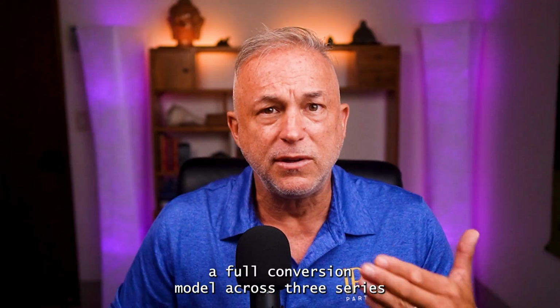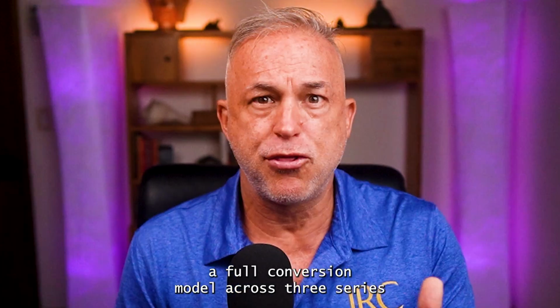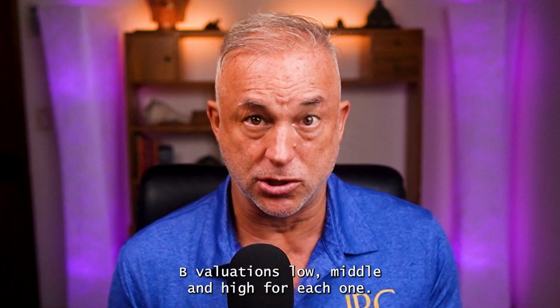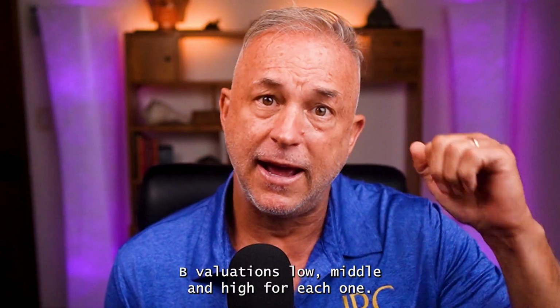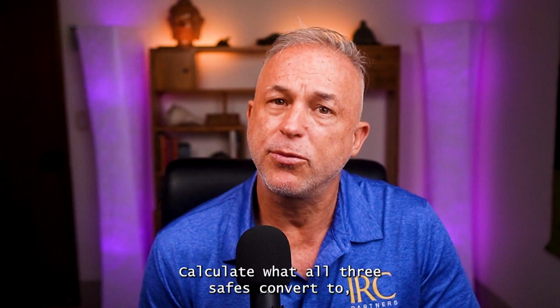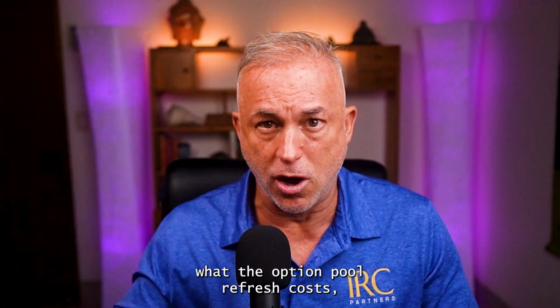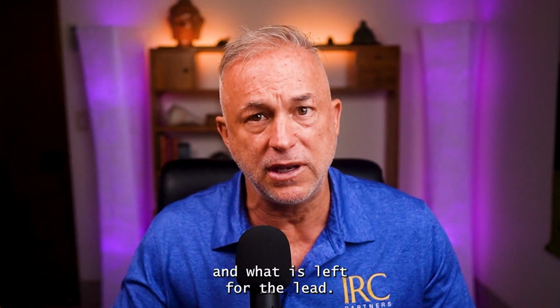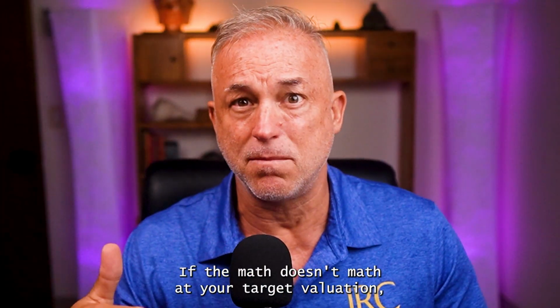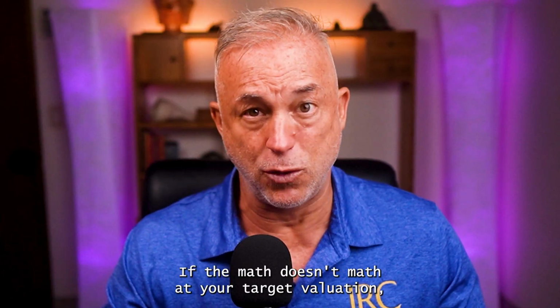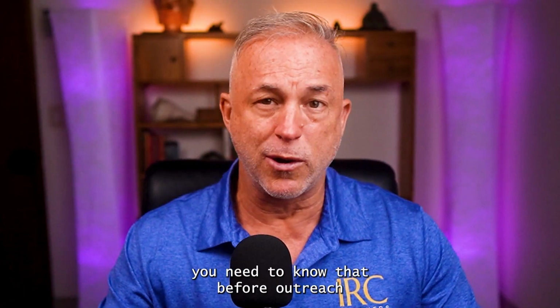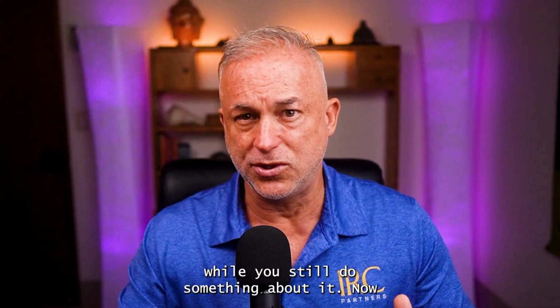First, build a full conversion model across 3 Series B valuations: low, middle, and high. For each one, calculate what all 3 SAFEs convert to, what the option pool refresh costs, and what is left for the lead. If the math doesn't math at your target valuation, you need to know that before outreach, while you still can do something about it.